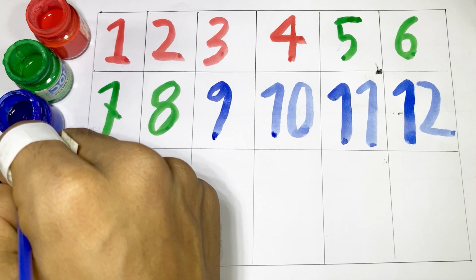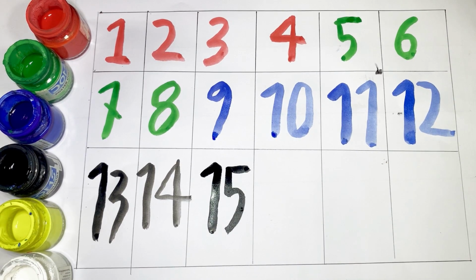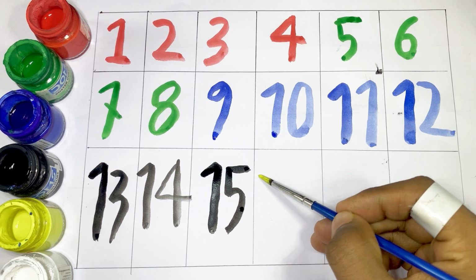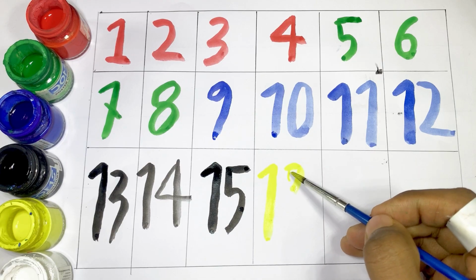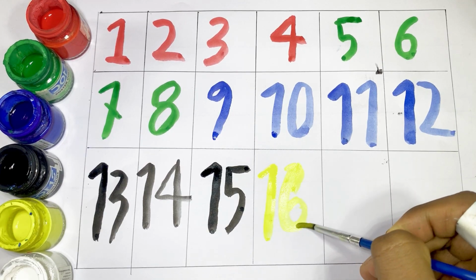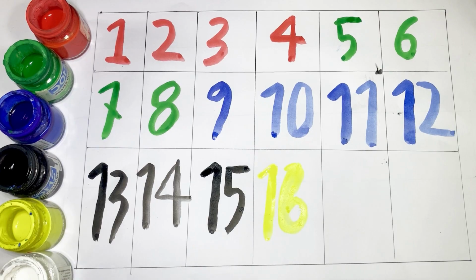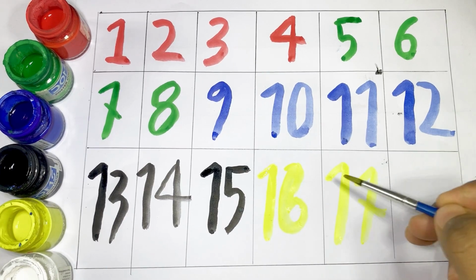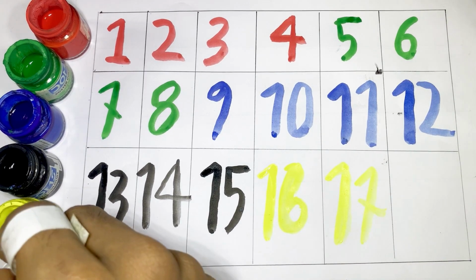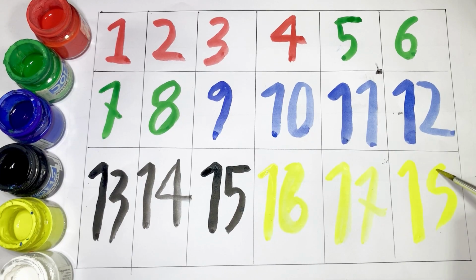14, 15. Kids, now draw 16 and use yellow color. The number 16, 17, 18.